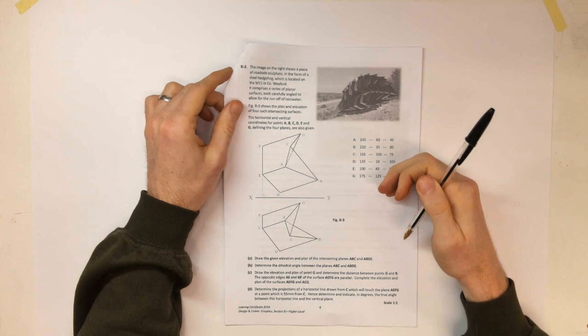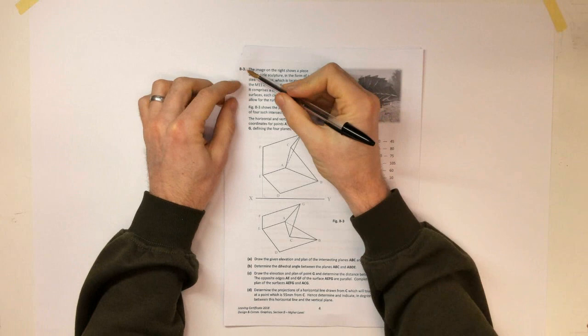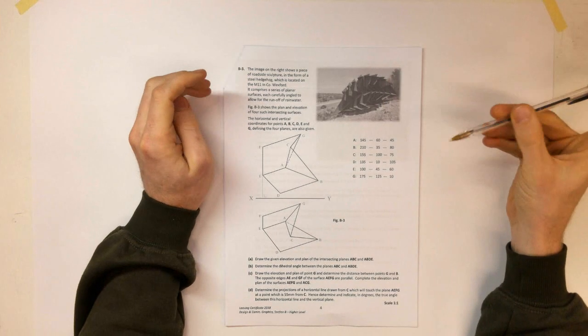Welcome to 2018 higher level paper. This is question B3. It's an intersecting planes question.